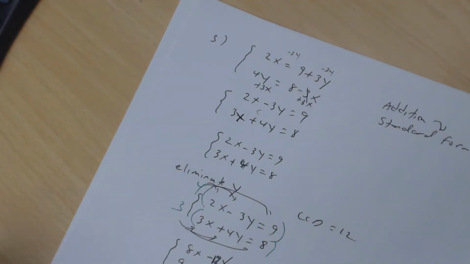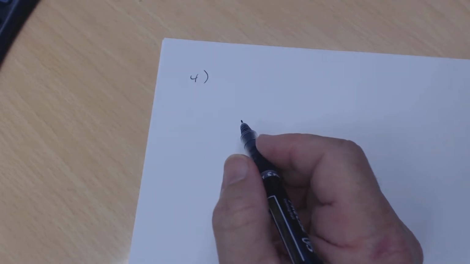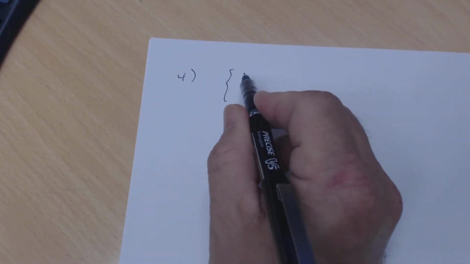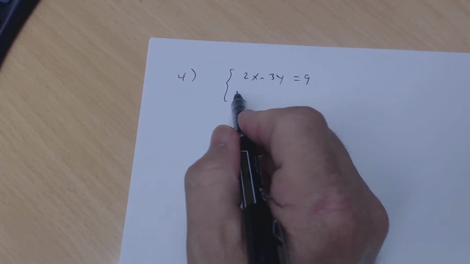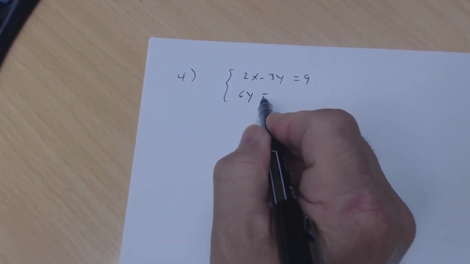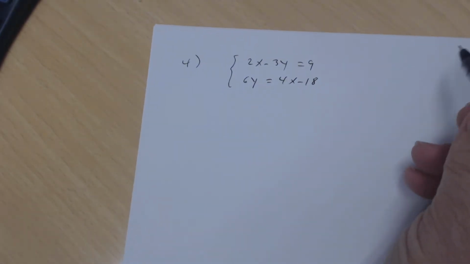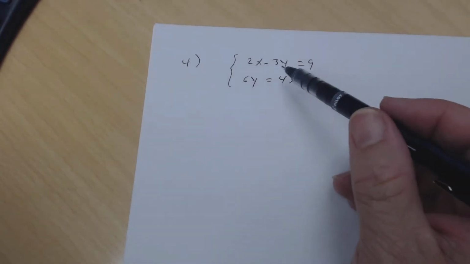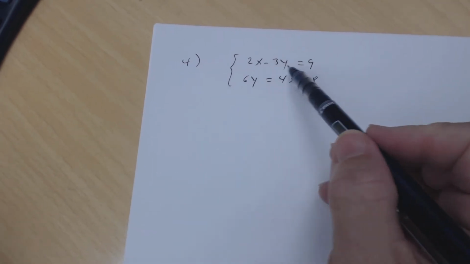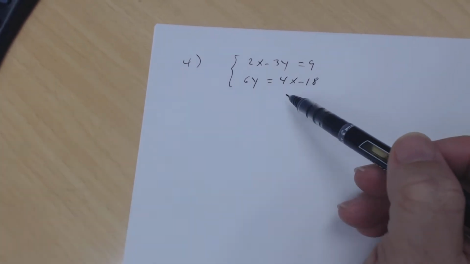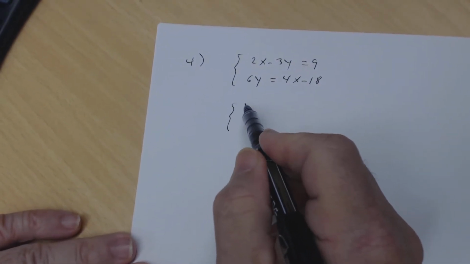Okay. All right, let's look at number 4. You have 2x minus 3y equal 9, and then 6y equal 4x minus 18. Okay, I'm not going to use substitution. I'm going to use the addition method, but I need to put those in standard form. The first equation is already in standard form. The second one is not. So I'm going to rewrite this, put it in standard form.